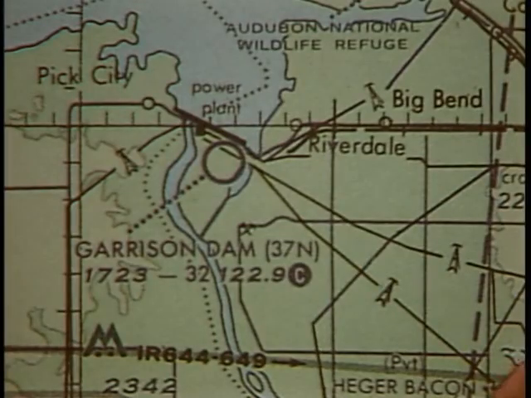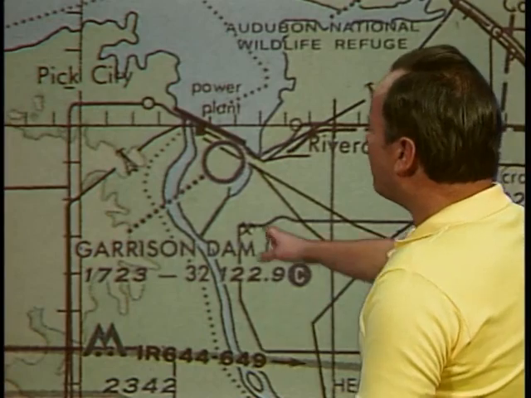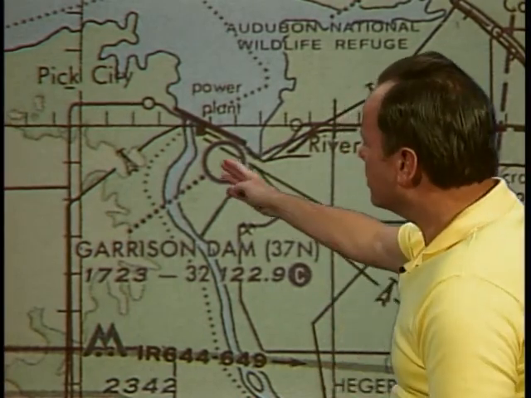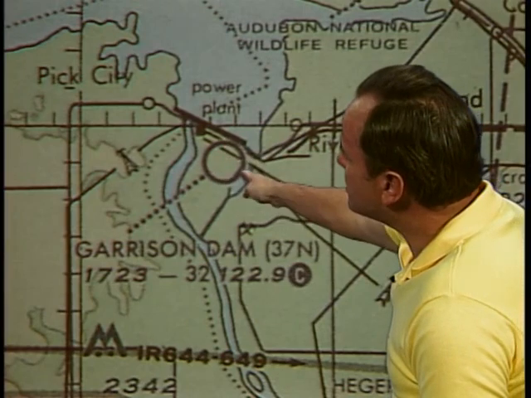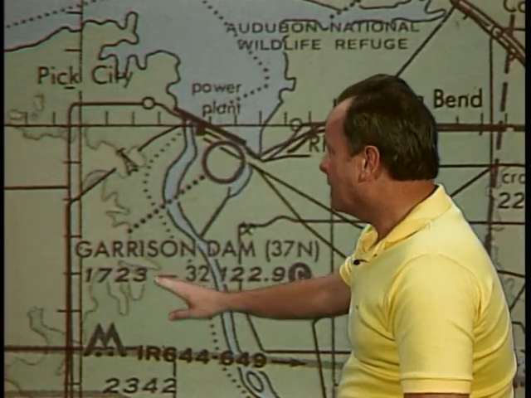Now let's take a look at how airports are shown on a sectional chart, and to do that, let's take a look at figure 22. Let's start off by taking a look at Garrison Dam here, and you notice there's a little red circle, and that little red circle is a basic symbol for an airport. That tells you they have an airport right there, and that's Garrison Dam.